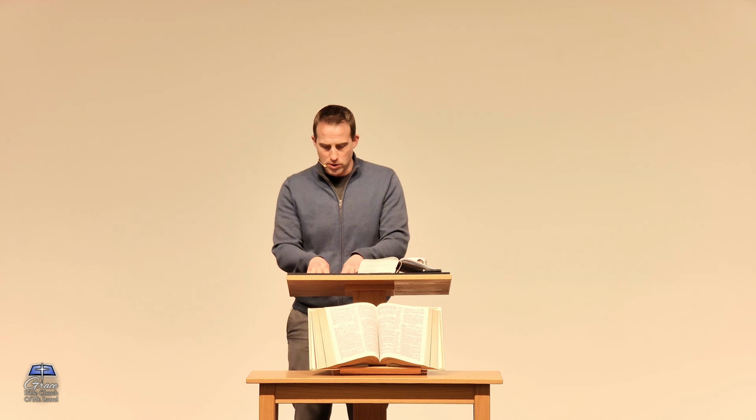All right, view number 2, there's only 3. View number 2, the sons of God were the men of the line of Seth, and the daughters of man were the women of the line of Cain. Now this view is based on the fact that there are 2 genealogies directly preceding this paragraph here in Genesis 6. You had it in Genesis 4, the line of Cain, and then you have in Genesis 5, the line of Seth.